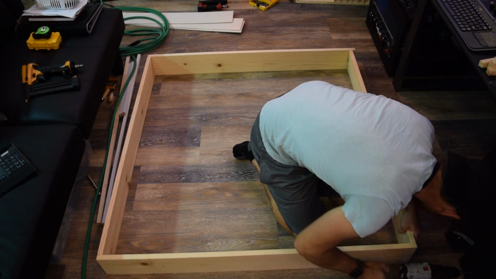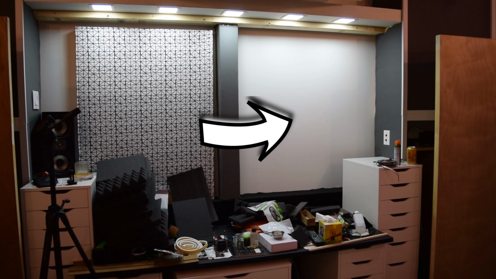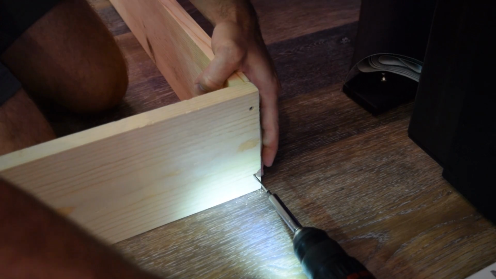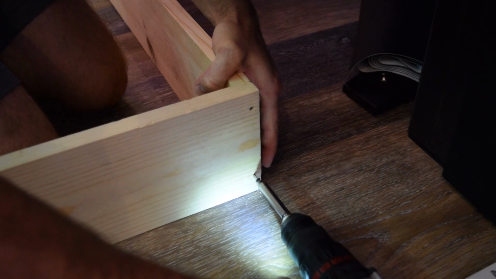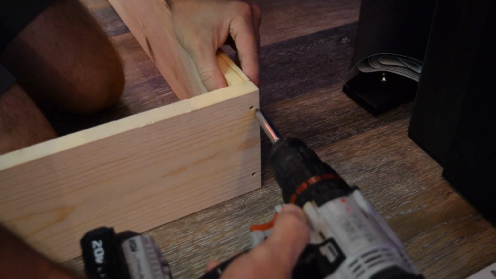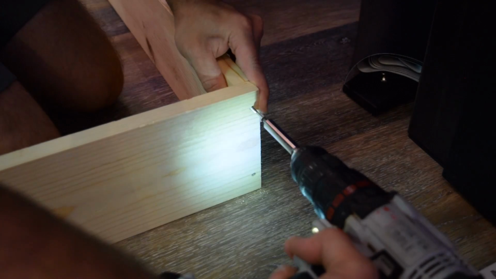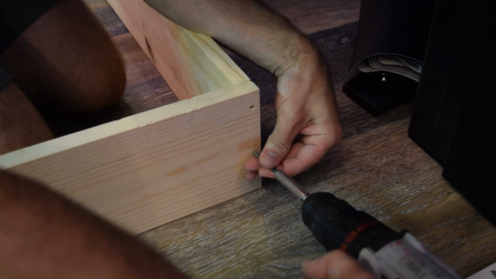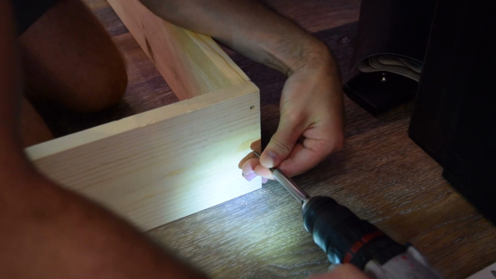My opening is actually 48 by 48. It's actually just a bit bigger than that, but that's what my opening is. And so I just cut all this lumber so that it would fit into a 48 by 48 inch opening. There's going to be 2 of these, and you can see right here, I'm simply taking some wood screws and screwing them together.